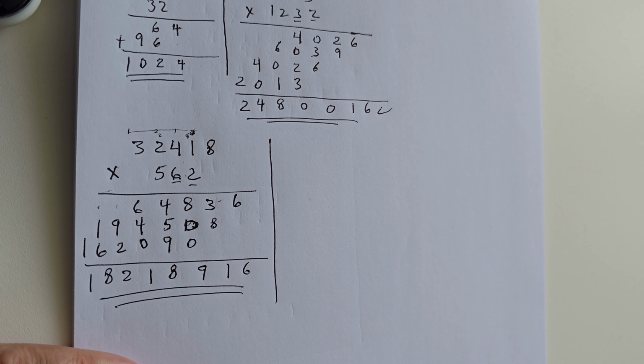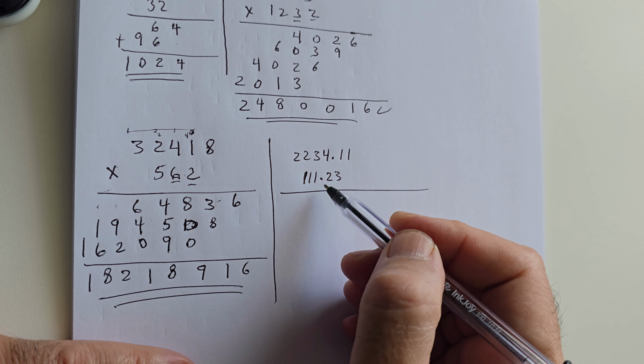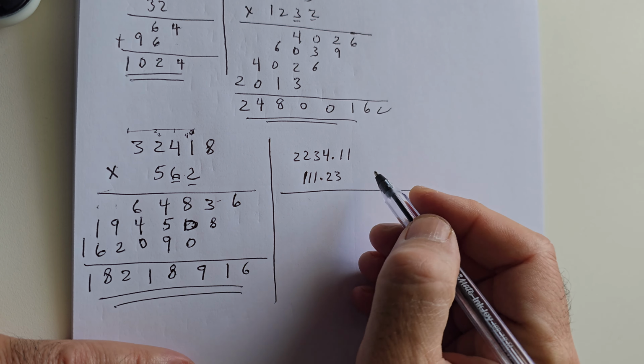So let's do this. So I'm just gonna do a simple number here. So let's say 11.23 times 2234.11. Okay, so let's do this. So we got 4 digits after the decimal in both numbers, 2 for this number, 2 for this number, that's a total of 4. So we're gonna assume that these decimals don't exist, so we'll just multiply them.